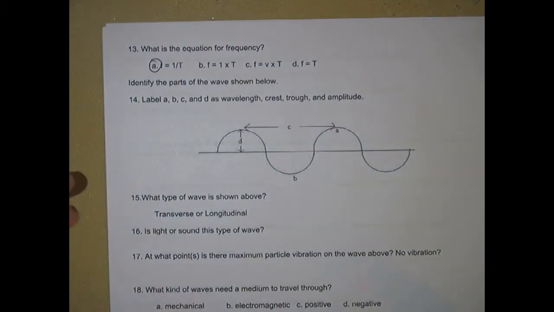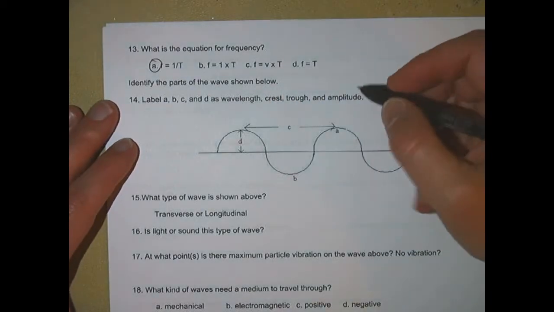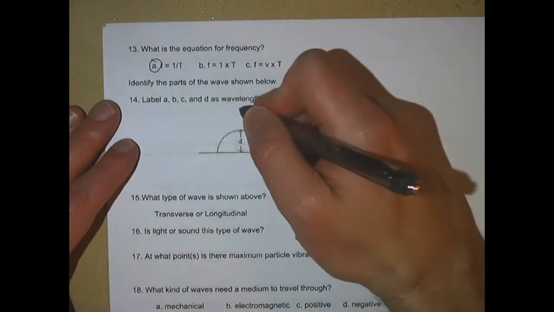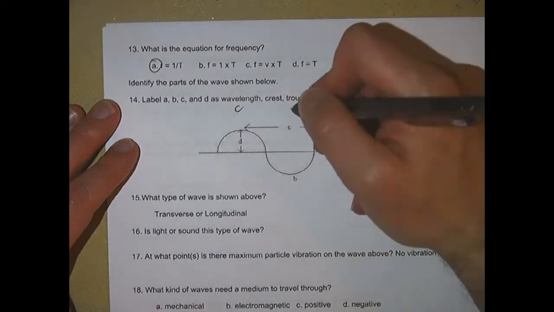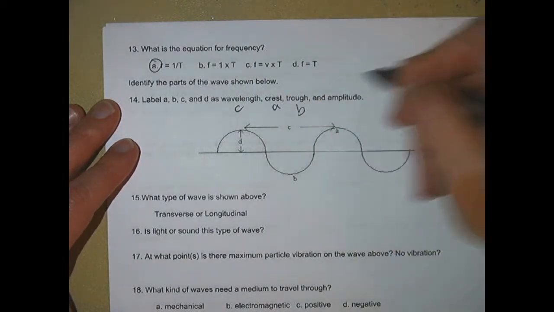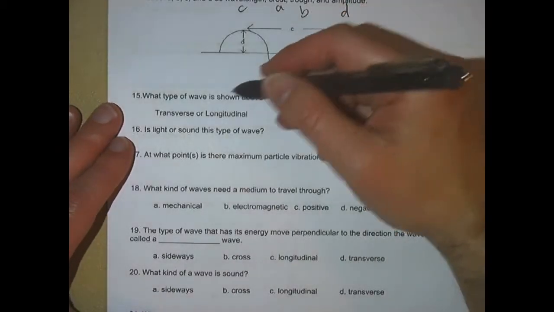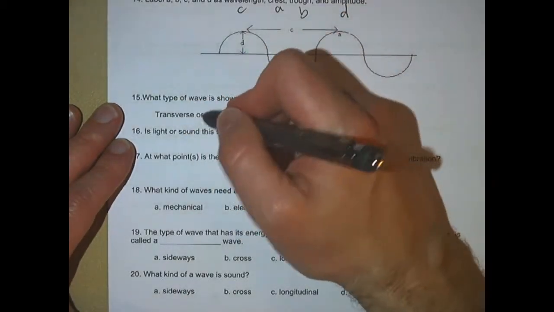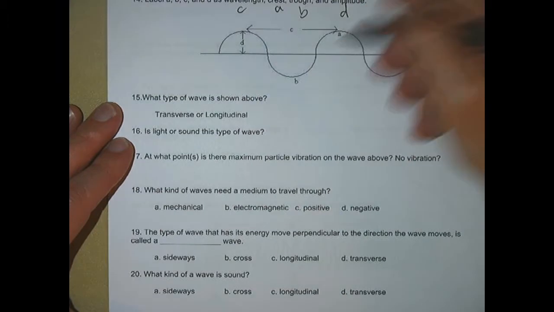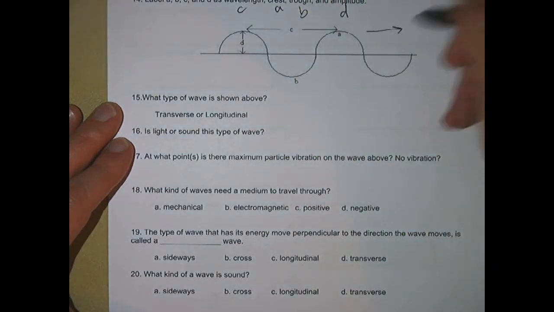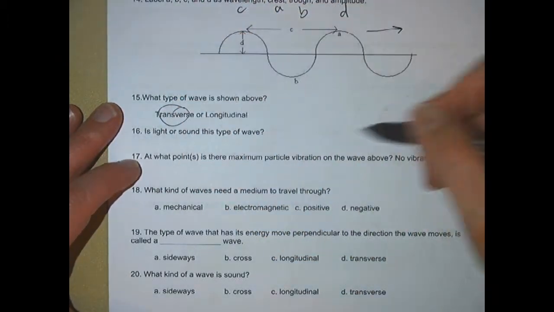Label the parts A, B, C, D of the wave. The wavelength is C. The crest is A. The trough is B. And the amplitude is D. The type of wave shown above would be a transverse wave, because the wave goes up and down, but it's moving in that direction. So it's a transverse wave.